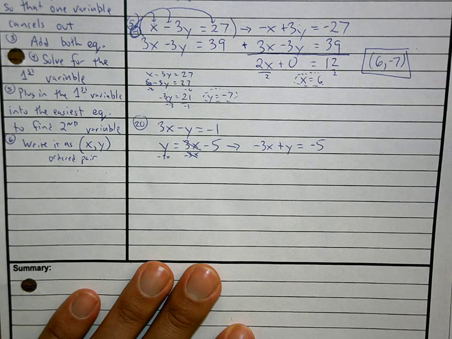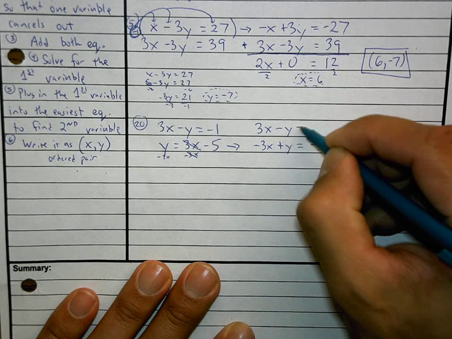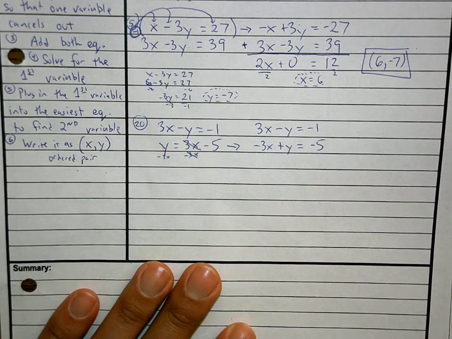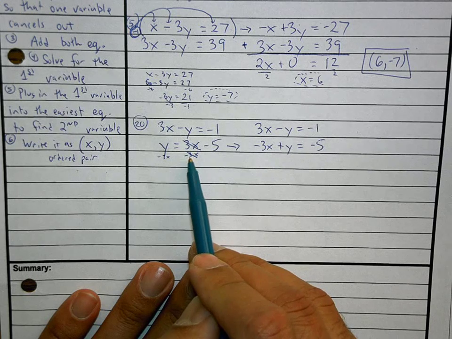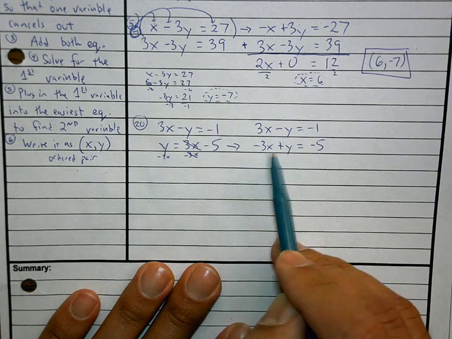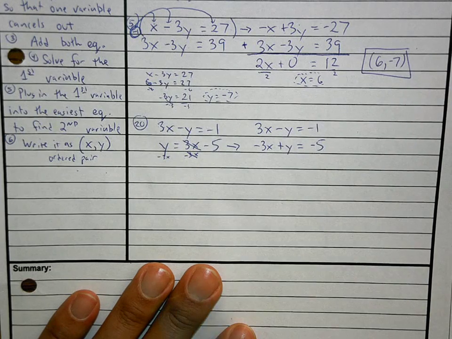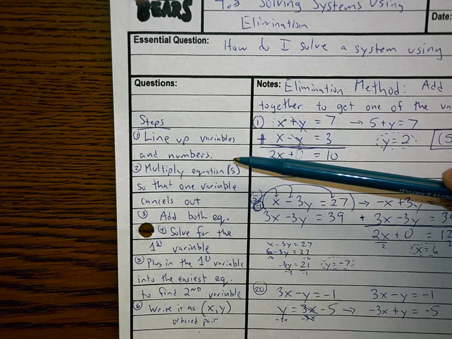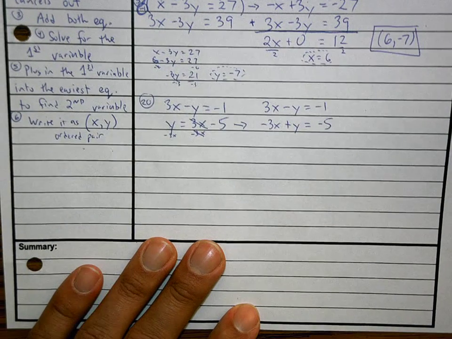But then if you put them over each other, both of them would cancel out. Watch what happens. Exactly. This is a more advanced problem, like I said. Okay? The top equation, I'm not going to touch. The bottom equation, I move the 3x over by subtracting the 3x, and I have negative 3x plus y equals negative 5. That's the bottom equation. Now I have done step 1. Step 1. Line up variables and numbers. Now everything's lined up. Sometimes you have to move things around to get them to line up.